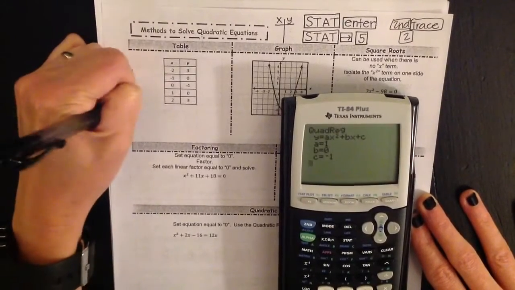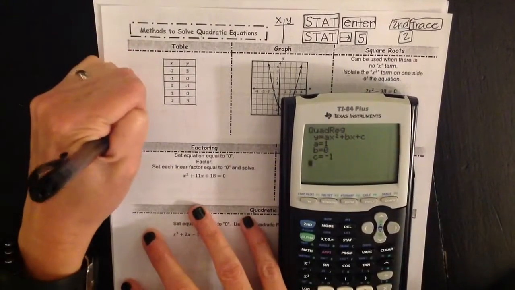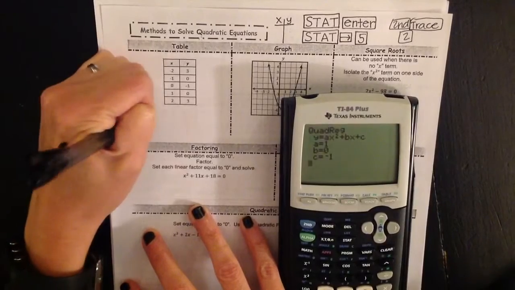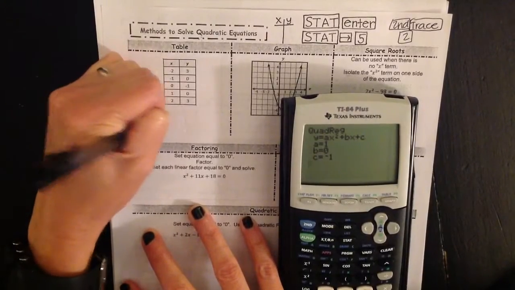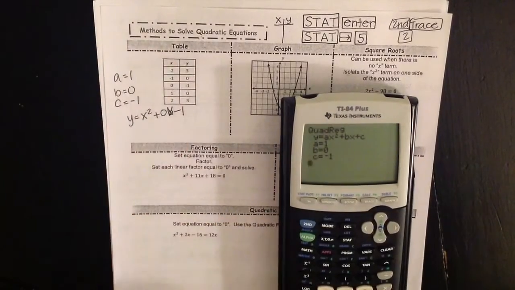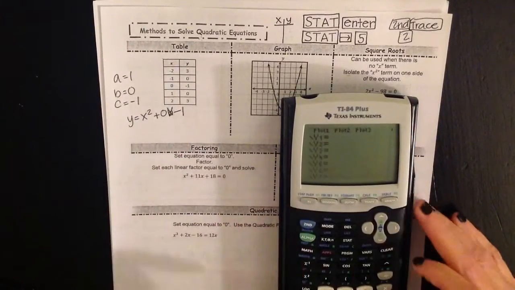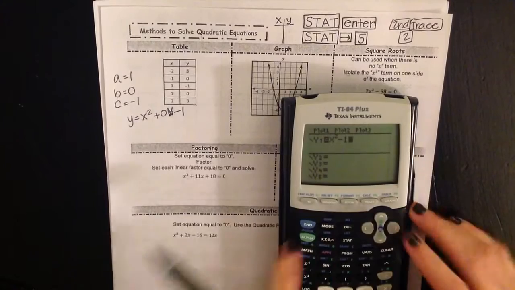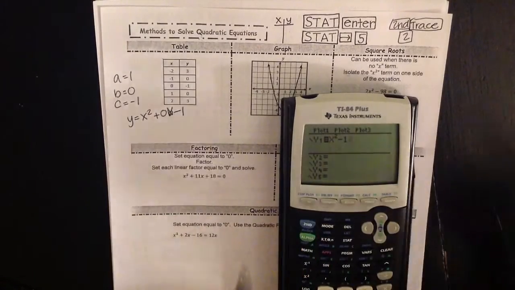I always write down all my values and then I write my equation. Y equals x squared. I have a 0 bx, so when I write it in my calculator, I'm going to write just x squared minus 1. X squared minus 1. So now if I want to find my solutions, those are my zeros.